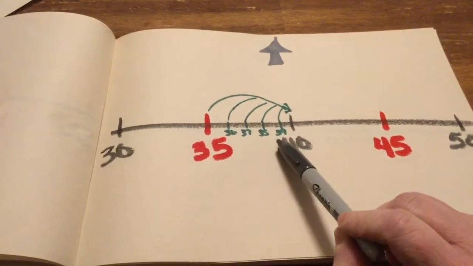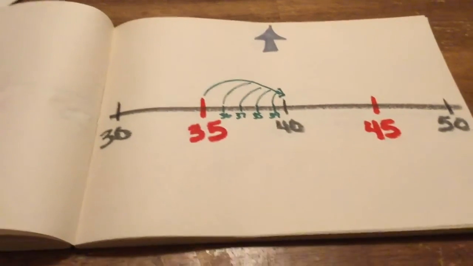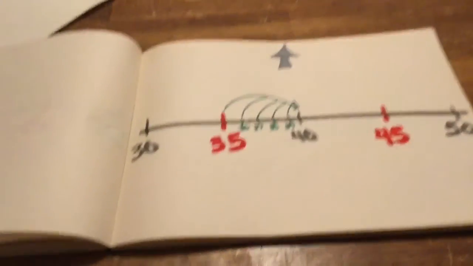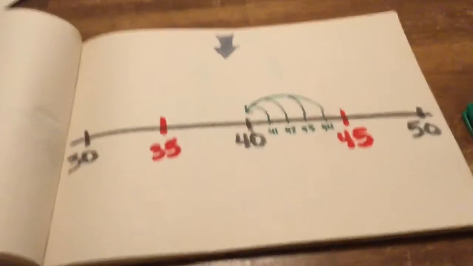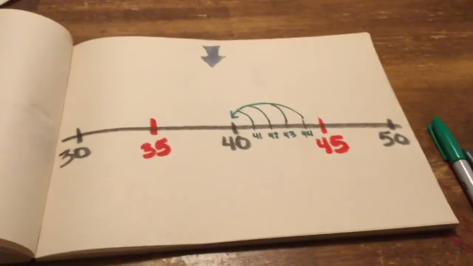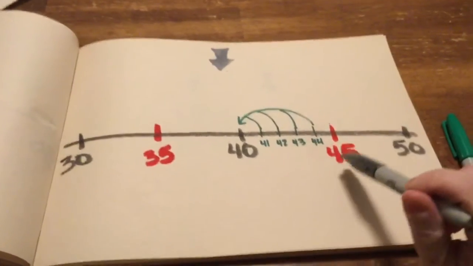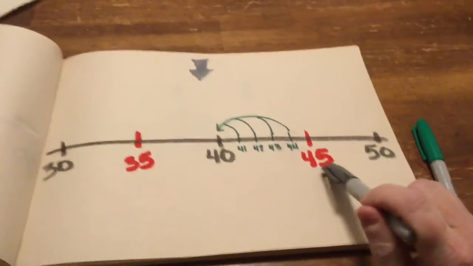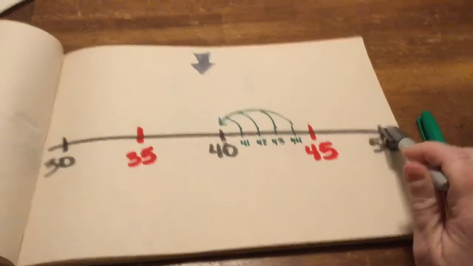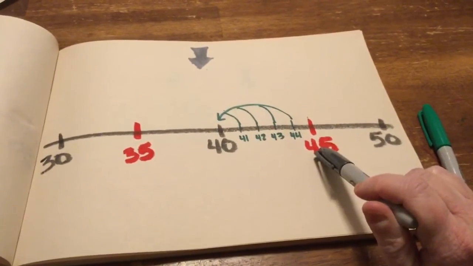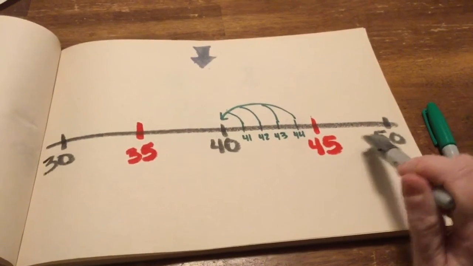Each one of these numbers rounds up to 40. But that's not all. We also have the numbers that would round down to 40. 45? Nope. We know that if it's on a 5, if it's on the midpoint, it's going to go up. So 45 would round up to 50.